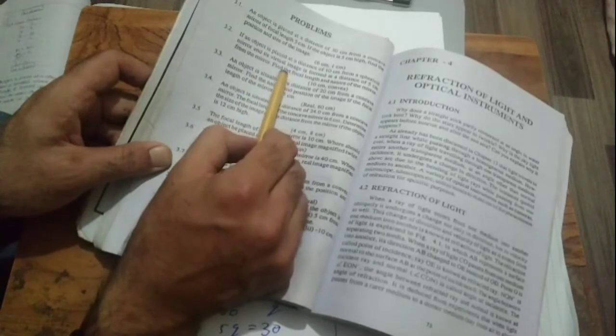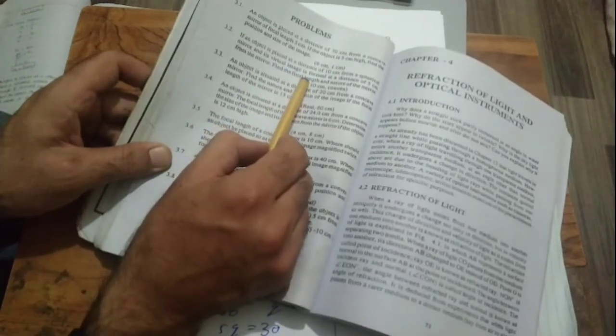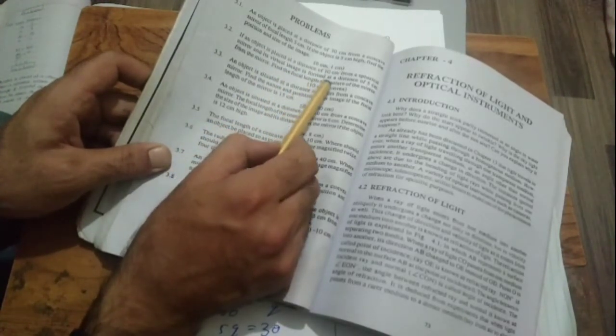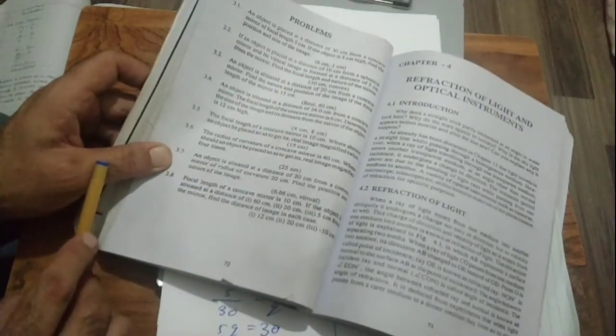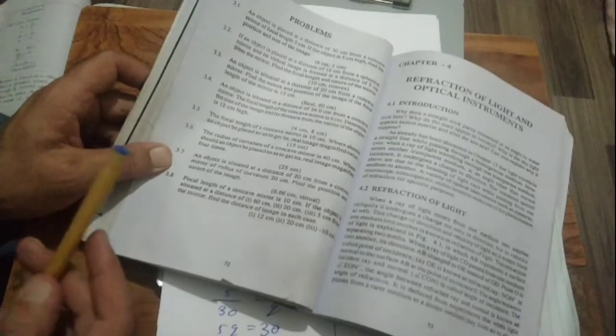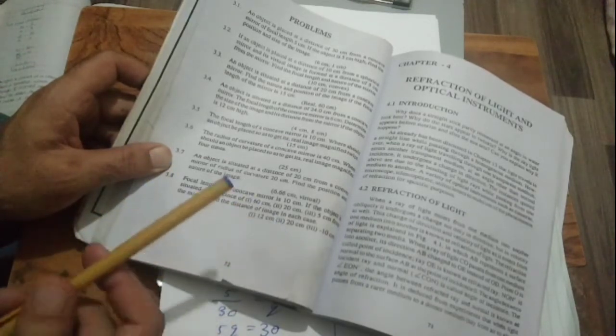We are supposed to find the focal length, that is F, and the nature of the mirror. Nature of the mirror means we are supposed to tell which mirror is used, whether it is a concave mirror or a convex mirror. So let's do this numerical.